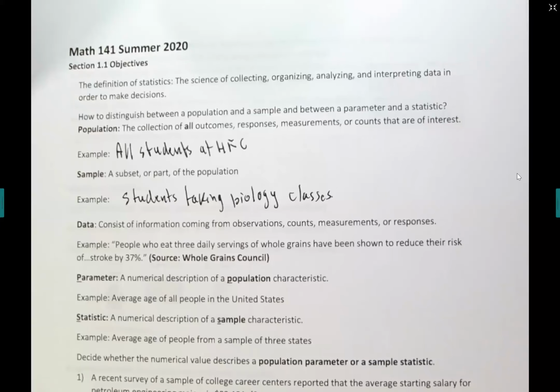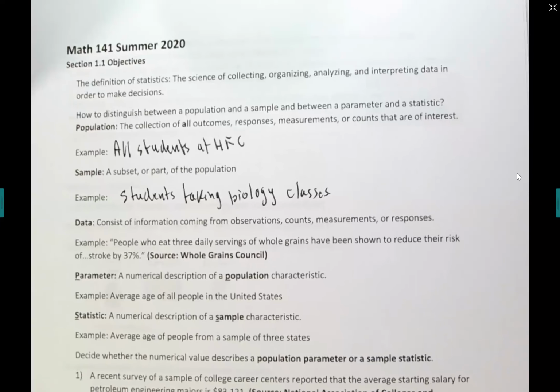Now we're going to learn what the parameter is. A parameter is a number that describes the population. It comes from the population. It's a numerical description of a population characteristic or attribute.